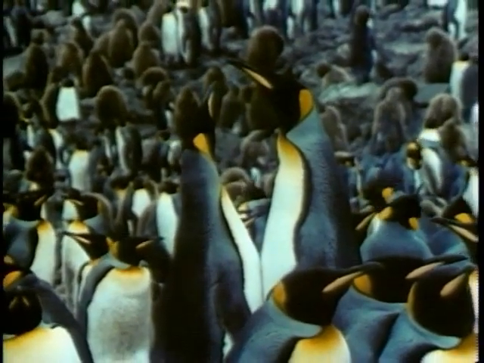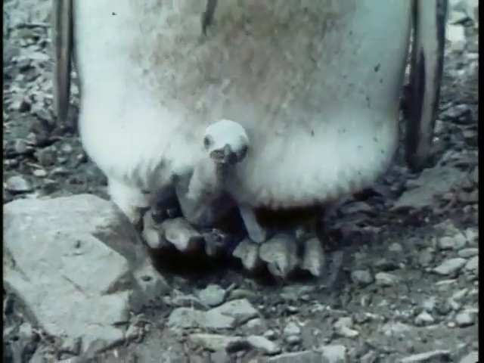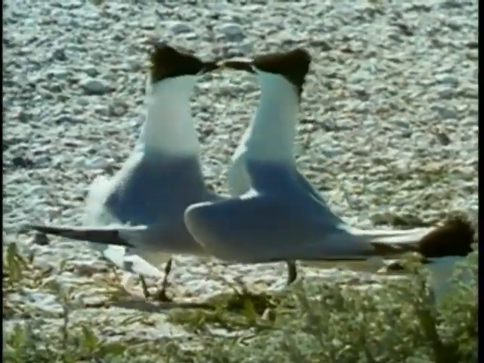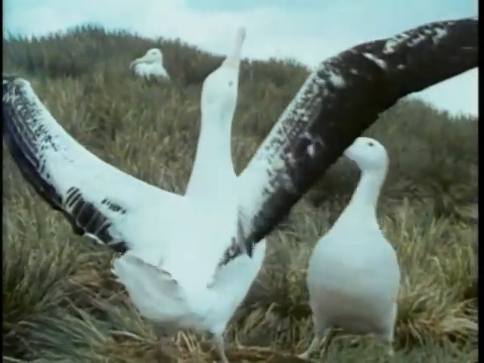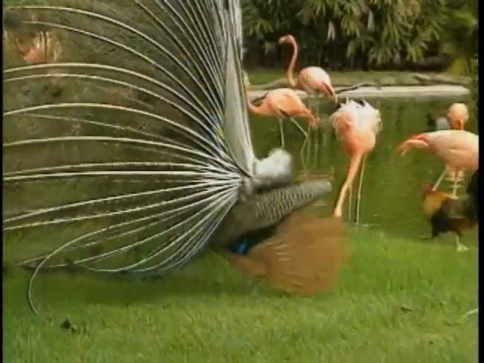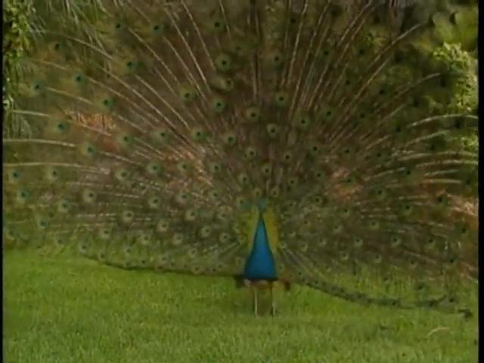To ensure the survival of their species, all organisms must reproduce. In the animal kingdom, this usually begins with the search for a suitable mate. From peacocks to humans, animals display their biological urges in many interesting ways.